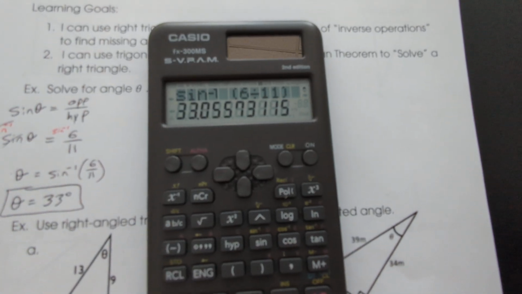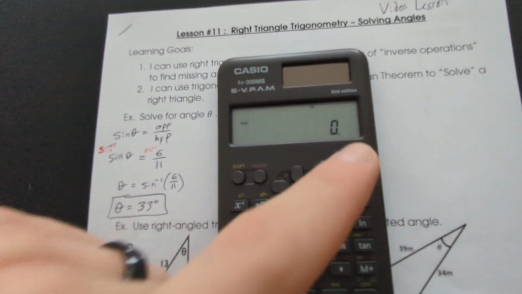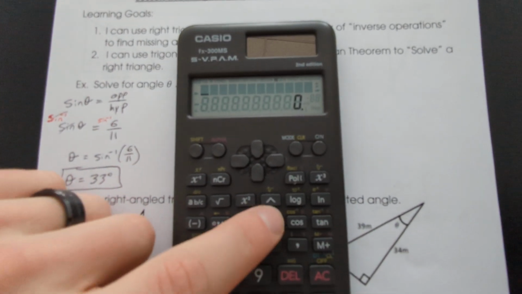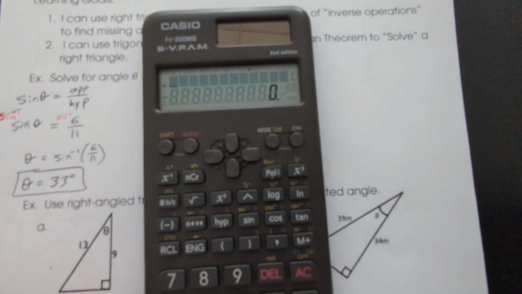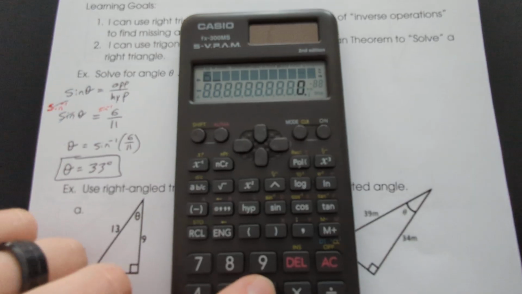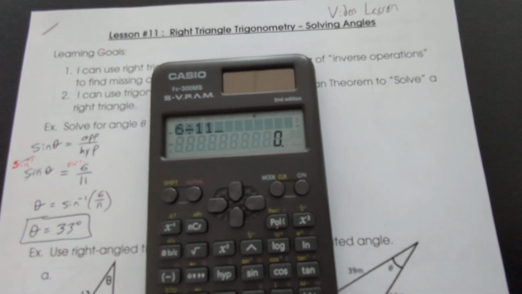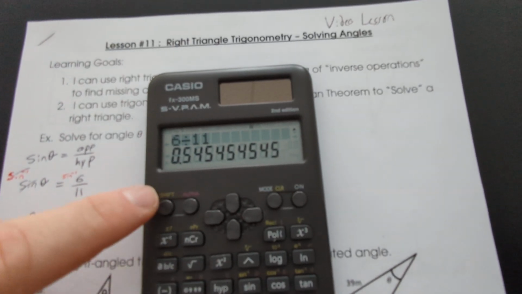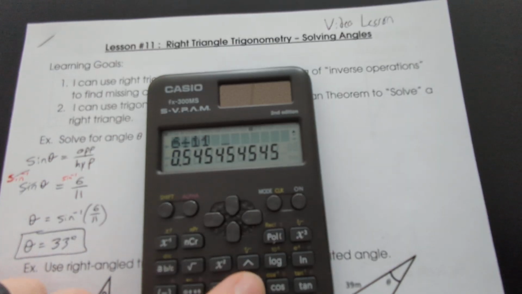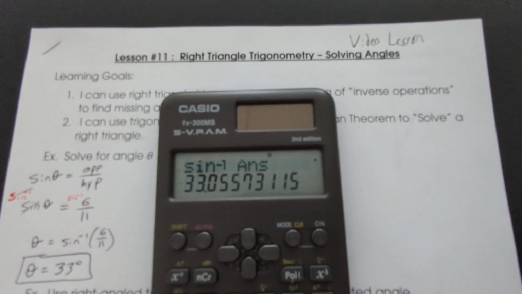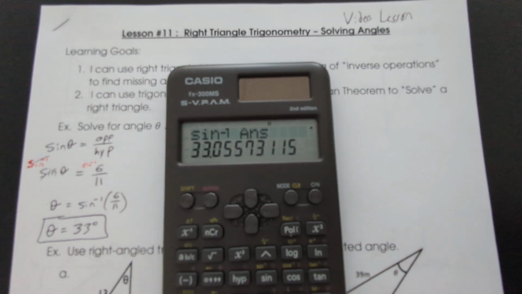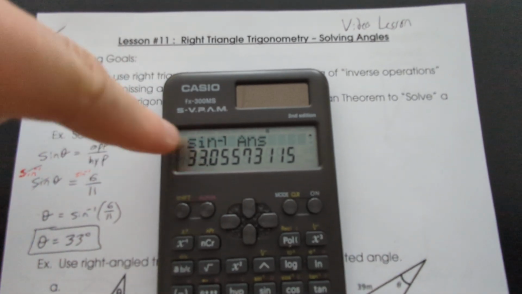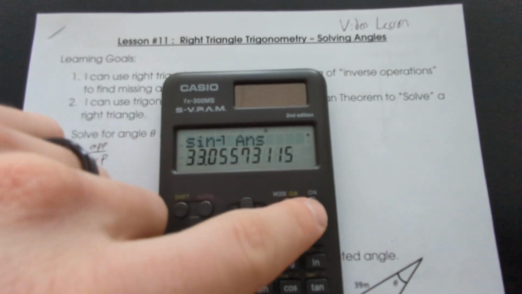If you're using a different calculator, one where if you type in sine you can't see it, you're going to want to do 6 divided by 11 first, hit equals, then do shift sine, and then you'll get your answer that way. It kind of depends on which calculator you're using. That way works for this calculator as well.